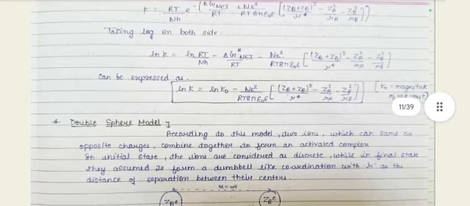Taking log on both sides, ln k equals ln RT by Nh minus delta G star NEI by RT minus N e squared by RT 8 pi epsilon naught epsilon into (ZA plus ZB) squared by r star minus ZA squared by rA minus ZB squared by rB. This can be expressed as ln k equals ln k naught minus N e squared by RT 8 pi epsilon naught epsilon into (ZA plus ZB) squared by r star minus ZA squared by rA minus ZB squared by rB. k naught is the magnitude of the rate constant.